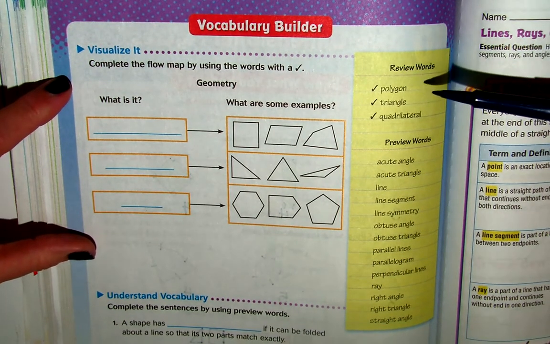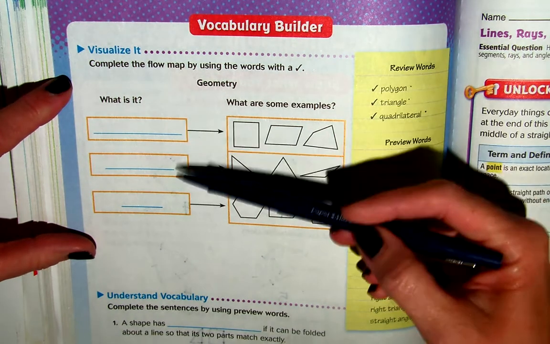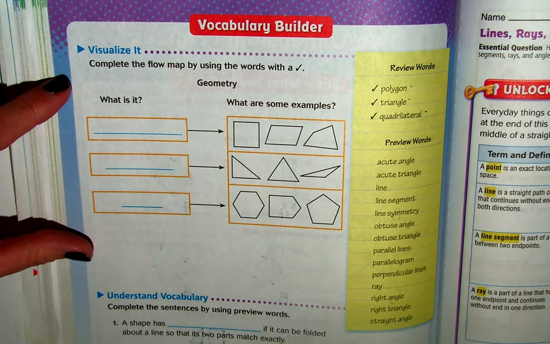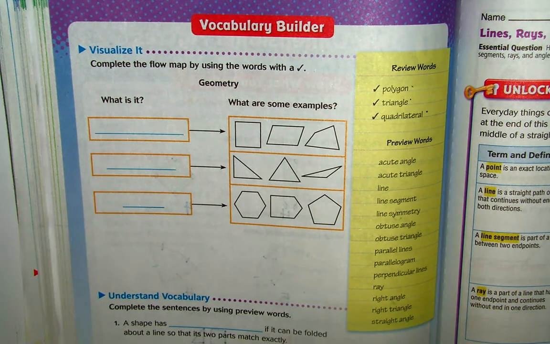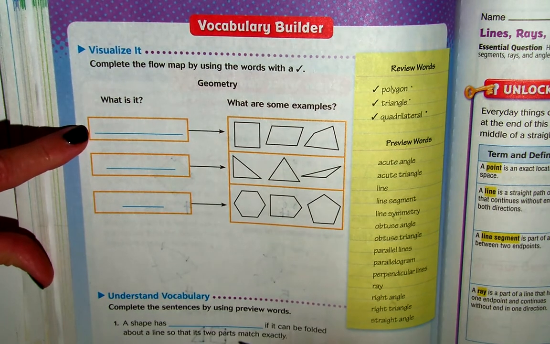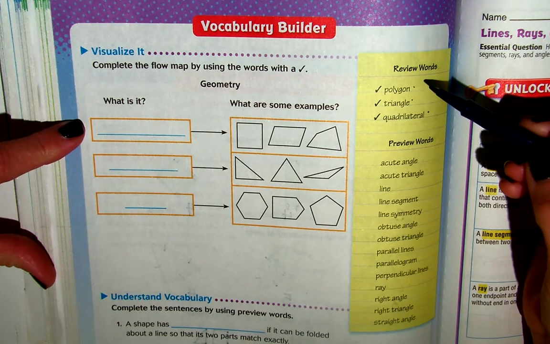So each of these words is going to fit into one of these boxes, and sometimes more than one of those words will actually fit into this box here. Okay, so we know that a polygon is a shape with many sides.